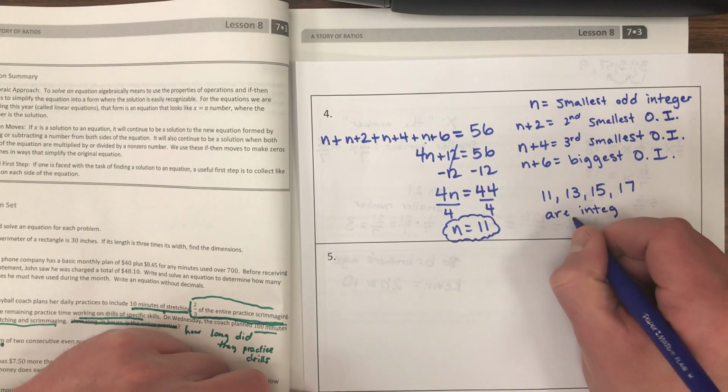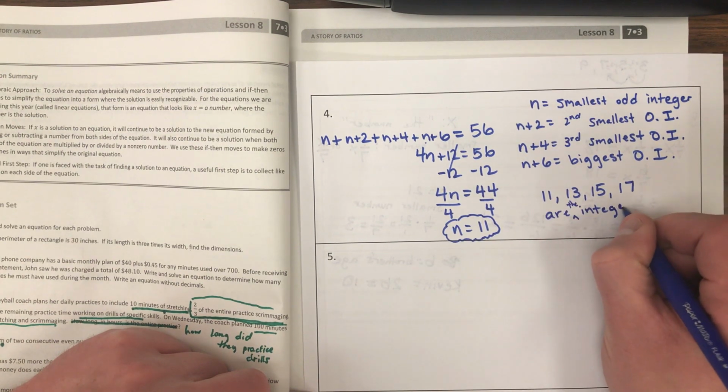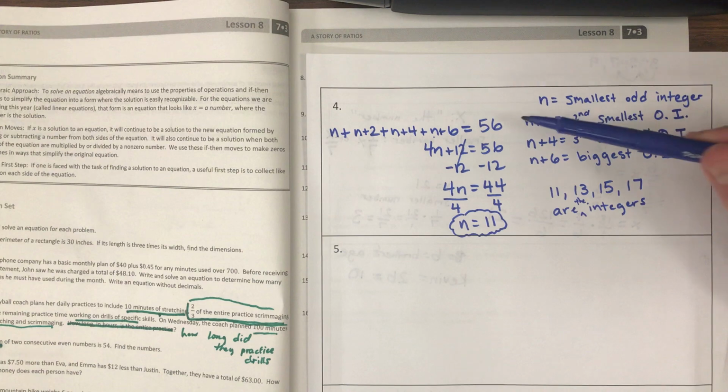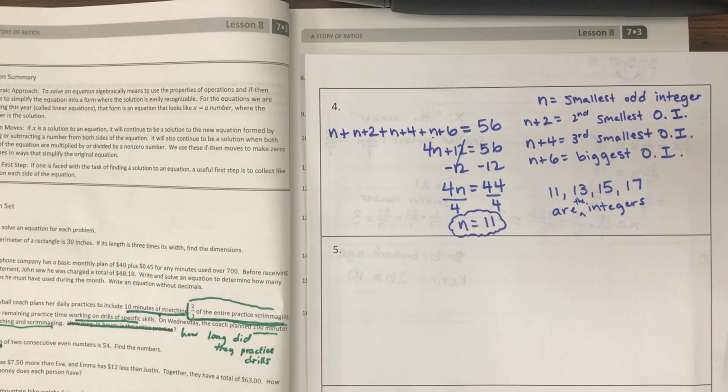Oops, I should have written "are the integers." And we can check by adding them up. Does 11 plus 13 plus 15 plus 17 indeed equal 56? I'll let you do that.